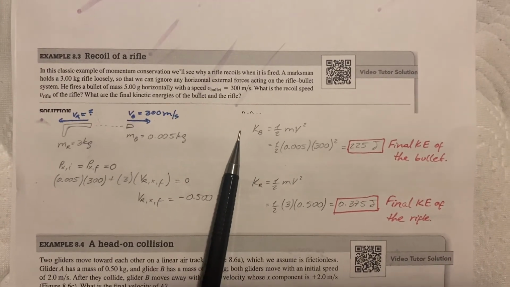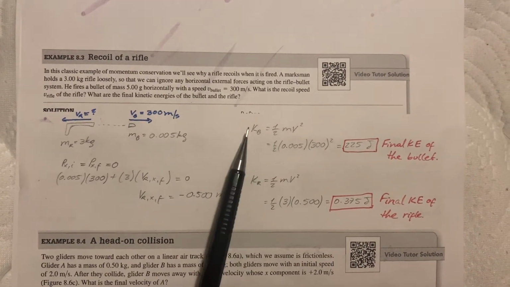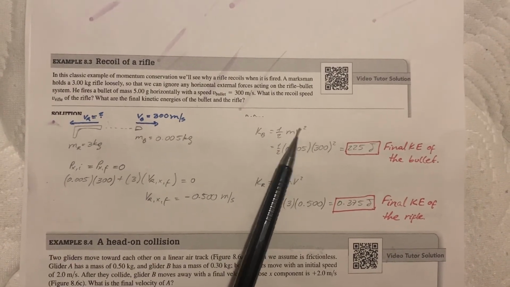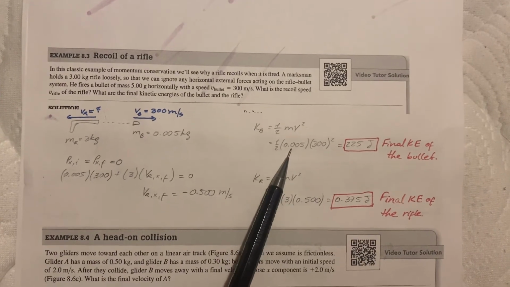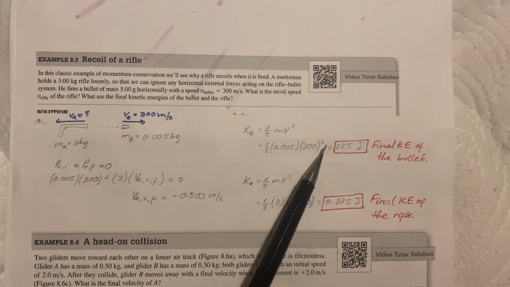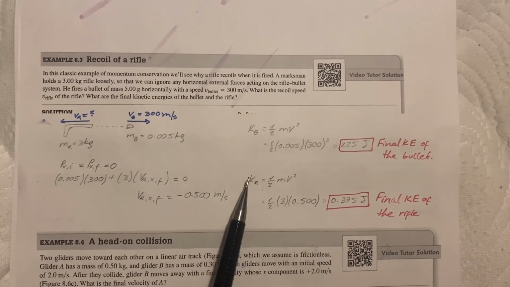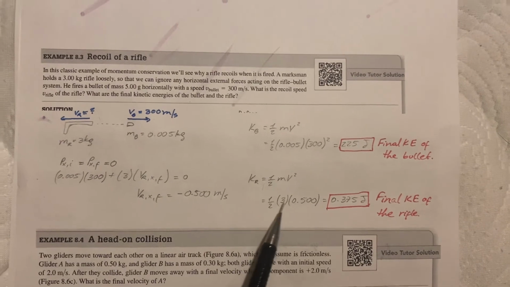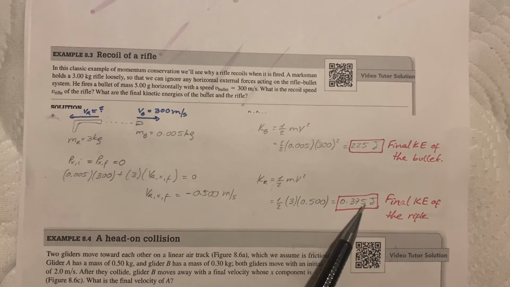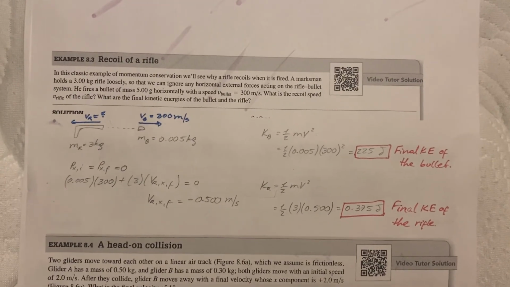To find the kinetic energy of both the rifle and the bullet, we're going to use this equation. Kinetic energy is equal to 1/2 mass times the velocity squared. So it's going to be 1/2 the mass of the bullet in this case times the velocity 300 squared, which gives us 225 joules. That's the final kinetic energy of the bullet. To find the final kinetic energy of the rifle is the same equation. You plug in the numbers and it gives you 0.375 joules. That's the final kinetic energy of the rifle, and that is how you solve this example.